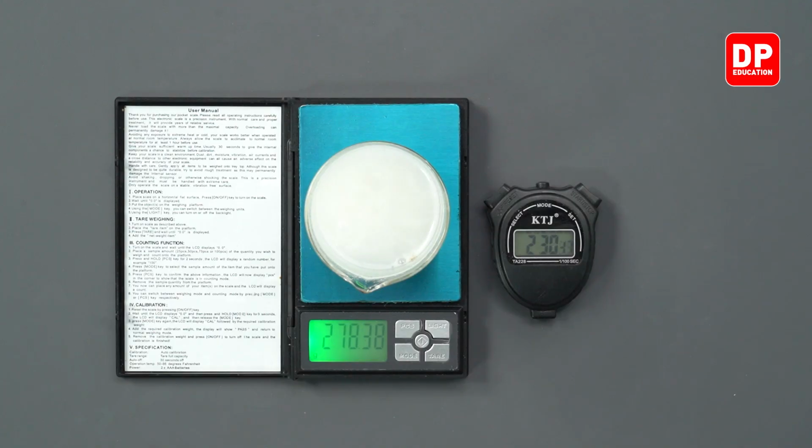We're moving on to the eighth reading. Eighth reading is 278.27, and after this we'll be moving on to the ninth reading.